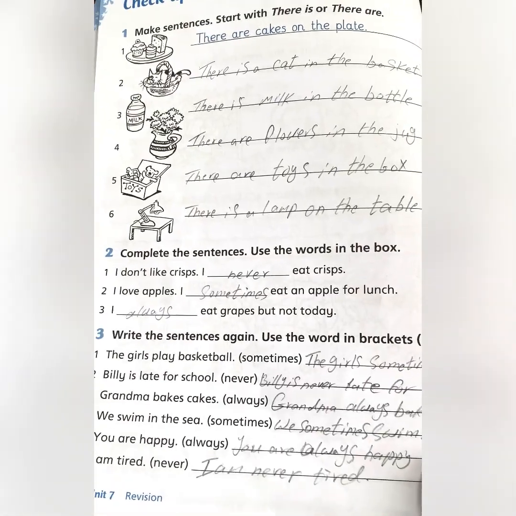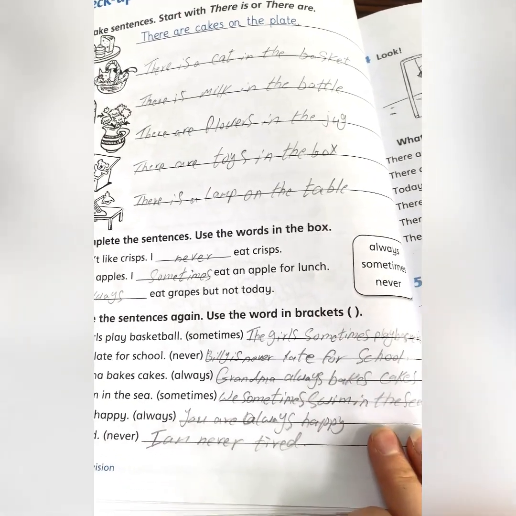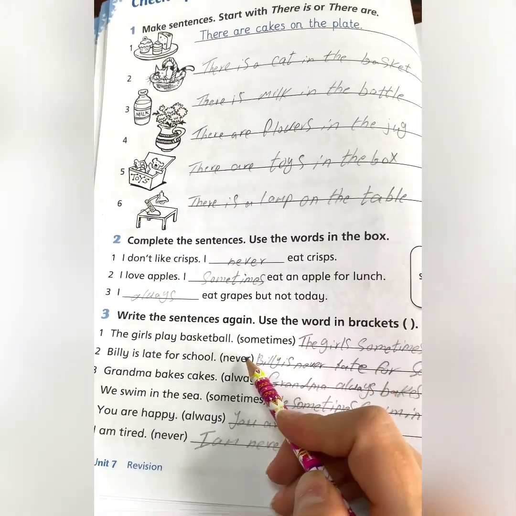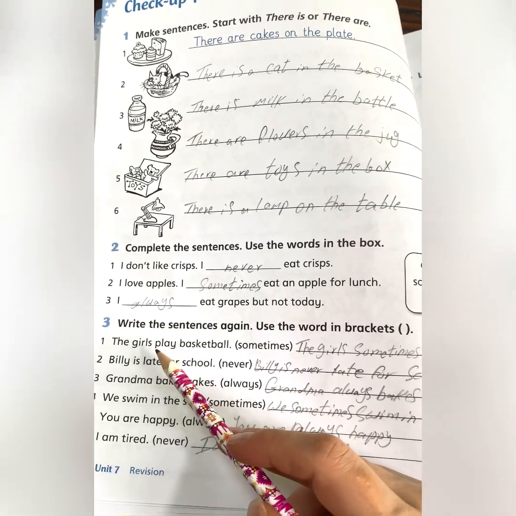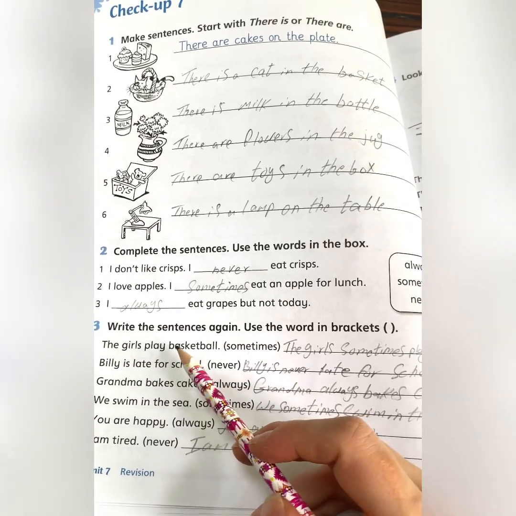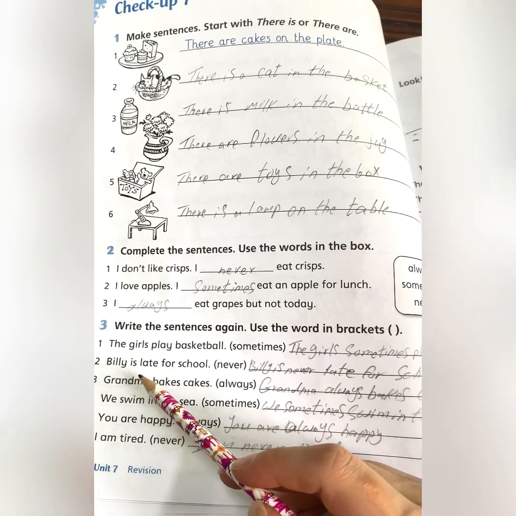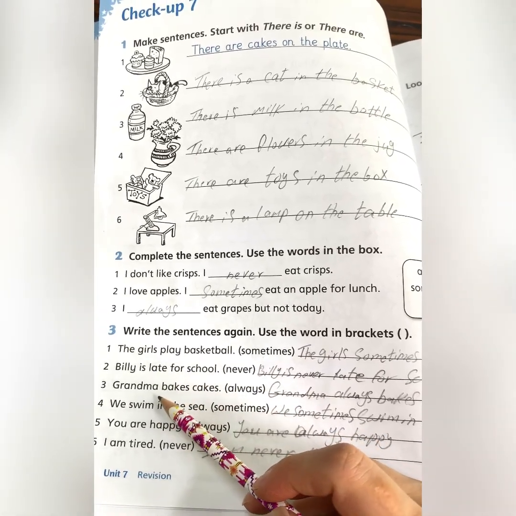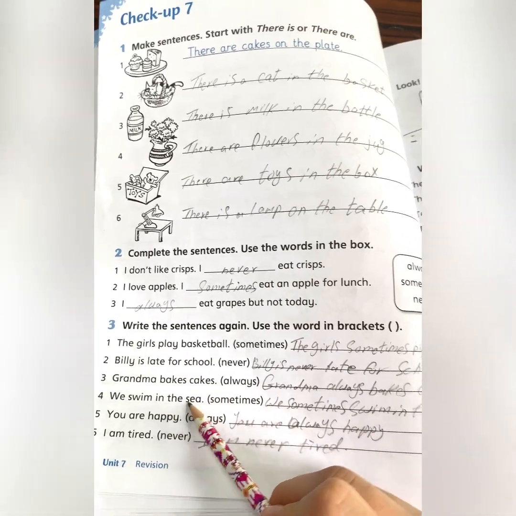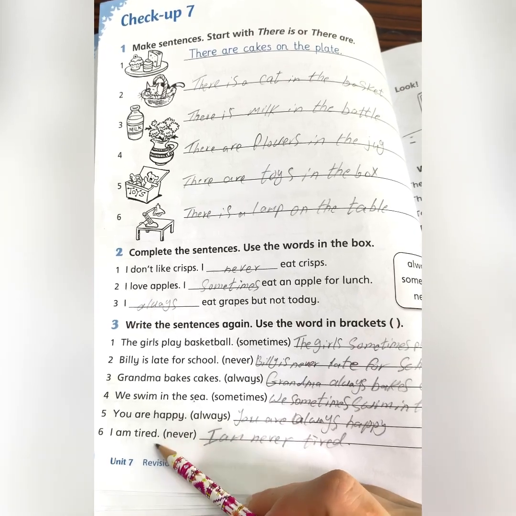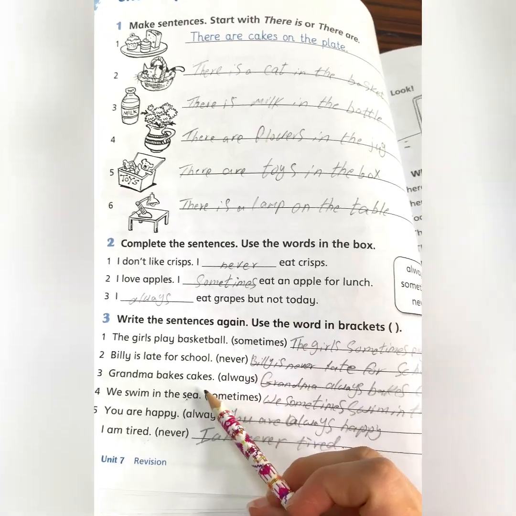Also, we have another example: write the sentence again, using the words in the brackets. Here again we have sometimes, never, always. We have to use them and put them in the sentence. First one, the girls are playing basketball. We can say the girls sometimes play basketball. Here we say Billy is never late for school. Grandma always bakes cakes. We sometimes swim in the sea. You are always happy. I am never tired. So we used always, never, and sometimes.